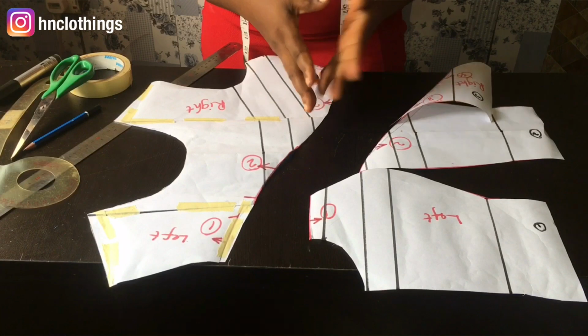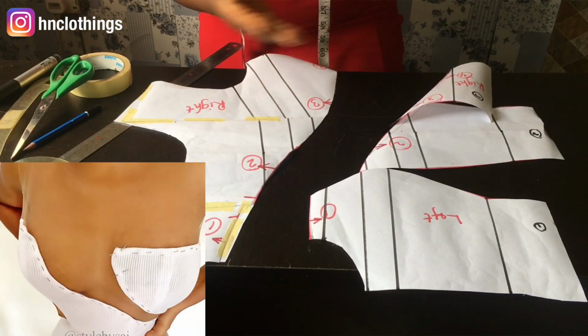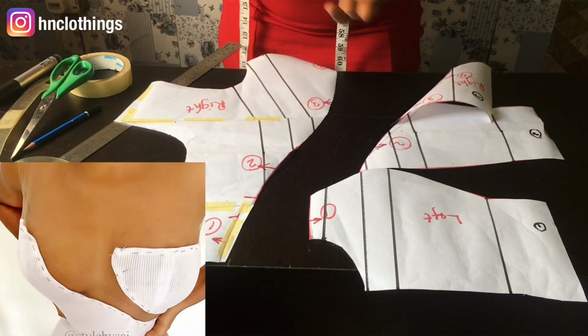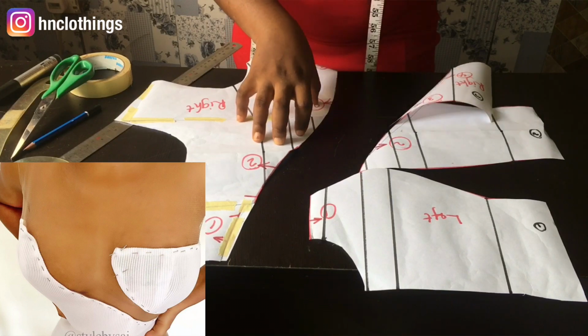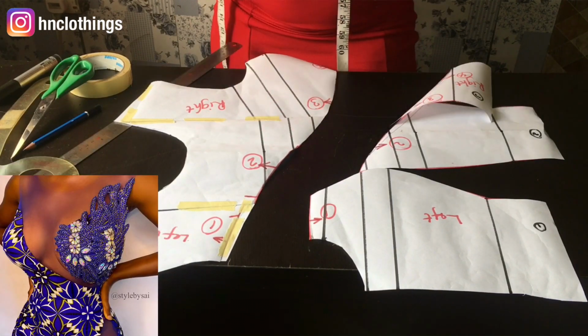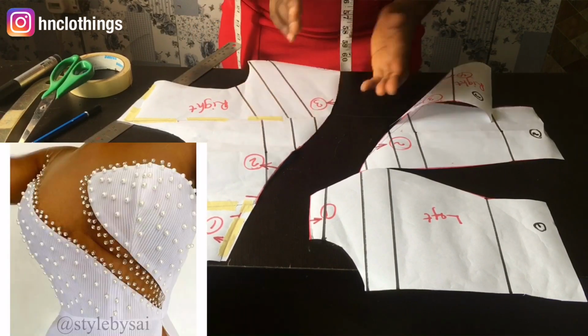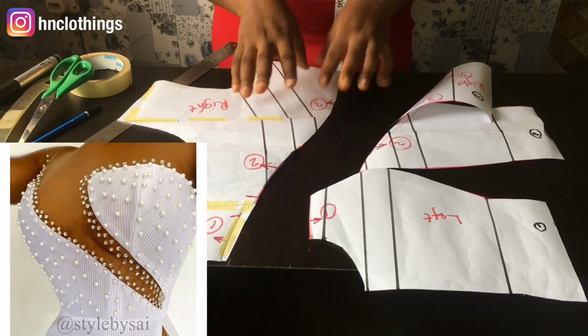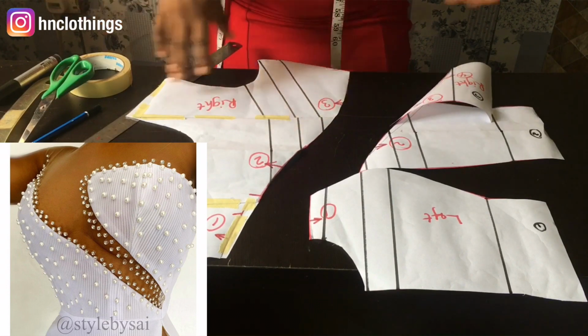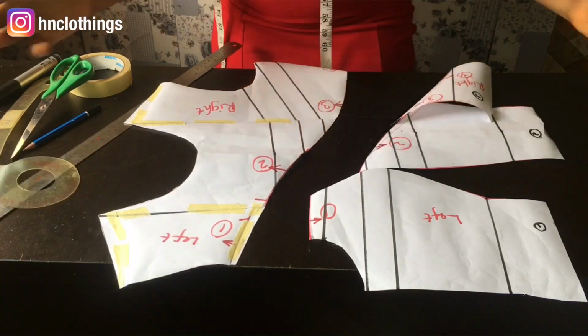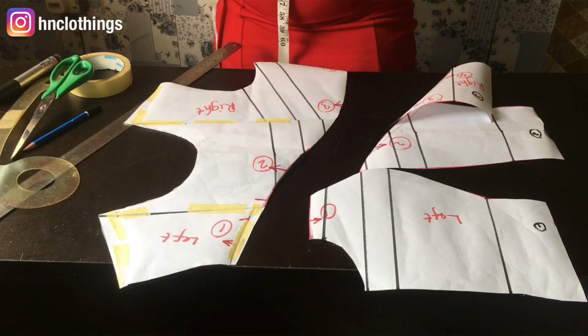That's why you can see from this picture that there was a cup cut just to cover that part. If not, everything is out to the world. So you just patch something there and maybe use stones, embellishments to embellish that part. If not, this is out to the world, right?